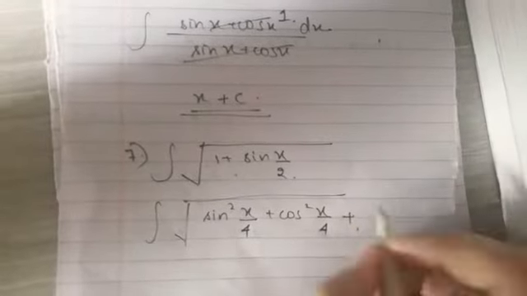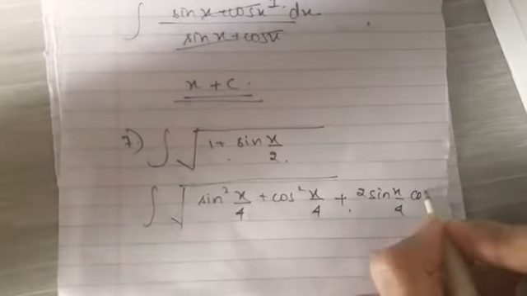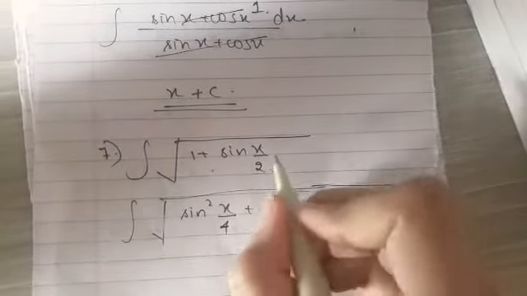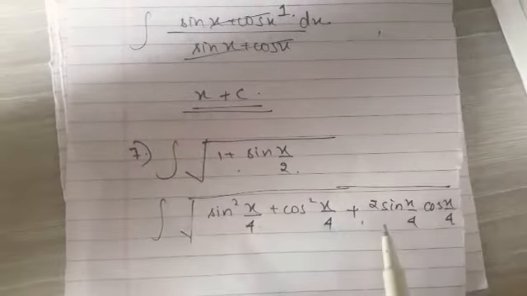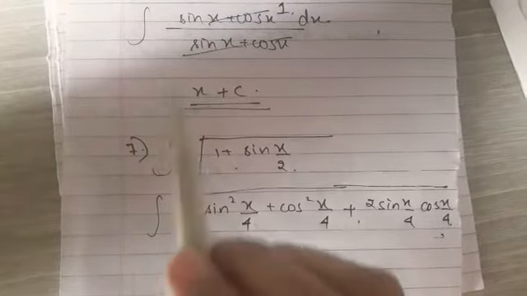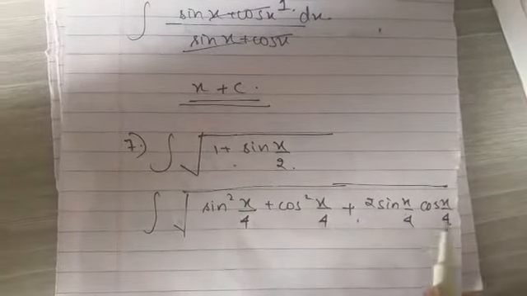1 is sin square x by 4 plus cos square x by 4 plus 2 sin x by 4 cos x by 4. And I'm writing it like this because x by 4 is the half angle of x by 2. So I'm using the double angle formula here and expanding it as 2 sin x by 4 cos x by 4. Like how sin 2x is 2 sin x cos x, sin x by 2 is 2 sin x by 4 cos x by 4.